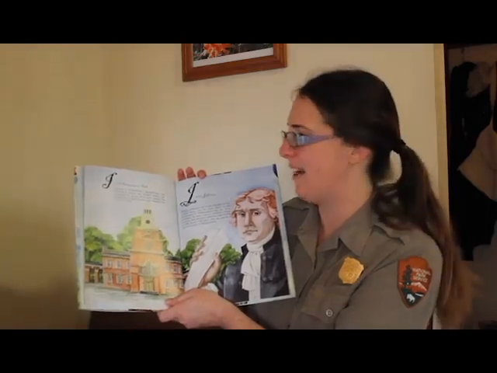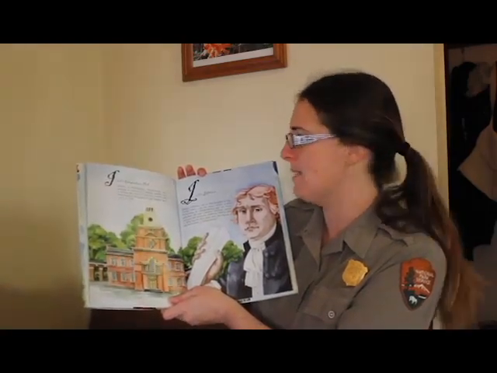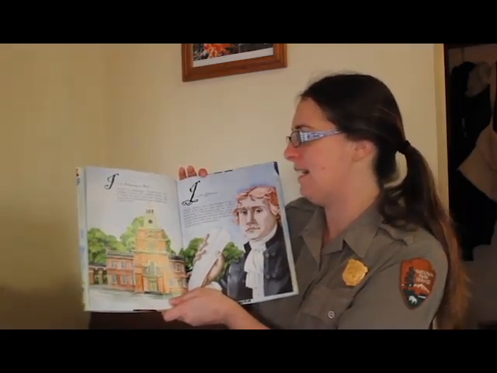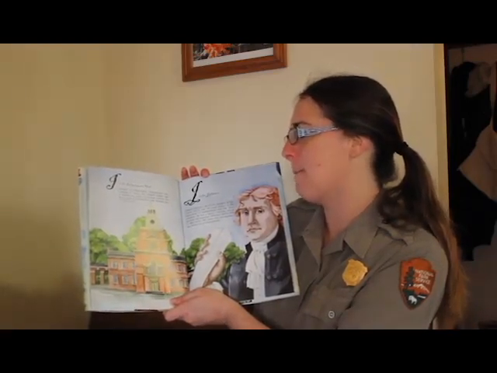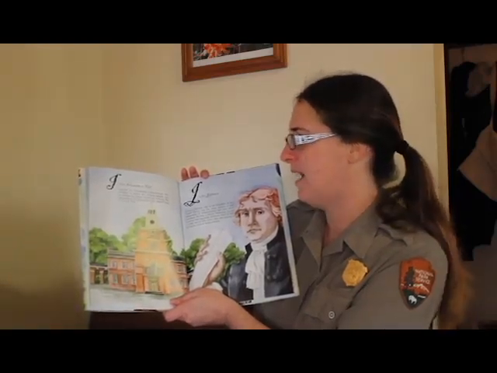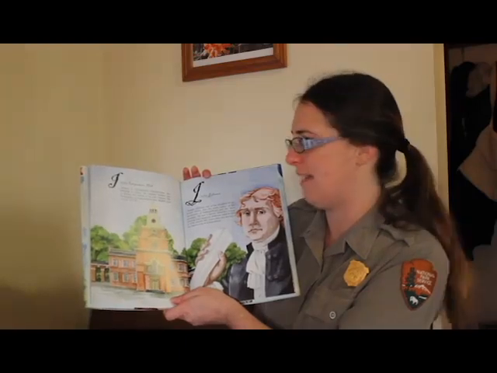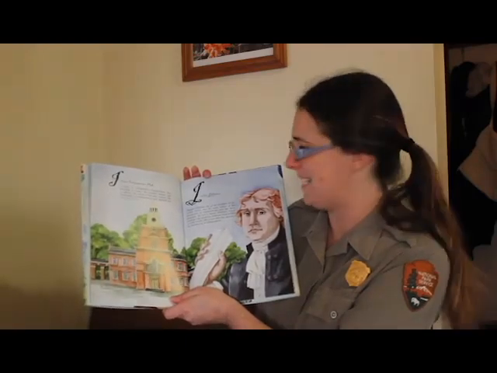I is for Independence Hall. Located in Philadelphia, Pennsylvania, this building is where the colonial leaders met to discuss the future of the new country. The Declaration of Independence was adopted here on July 4th, 1776.